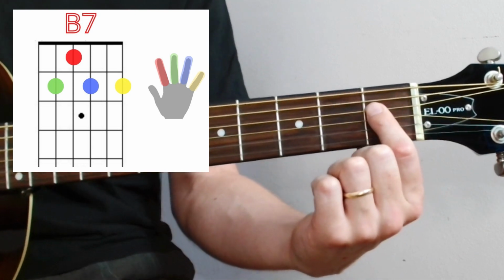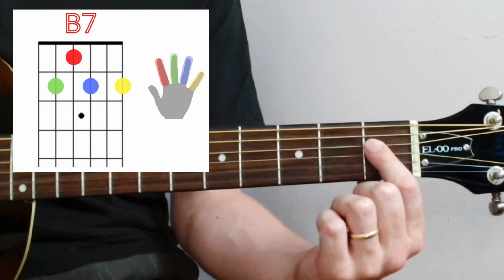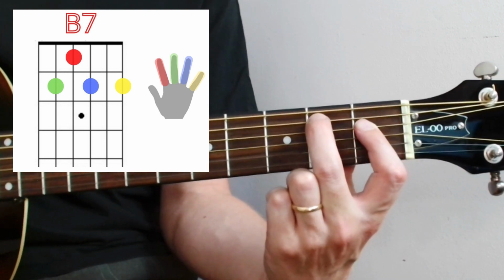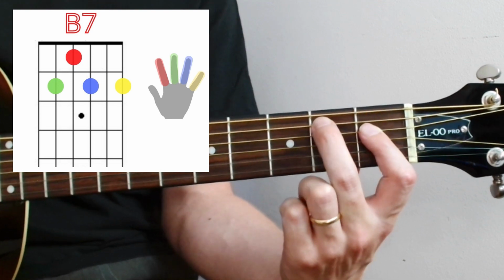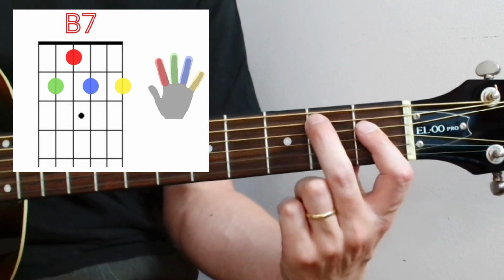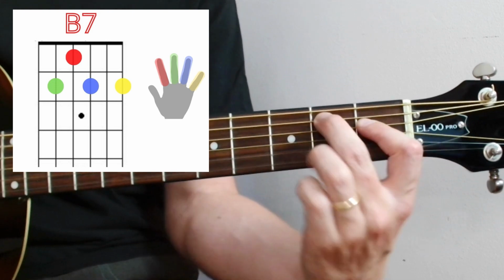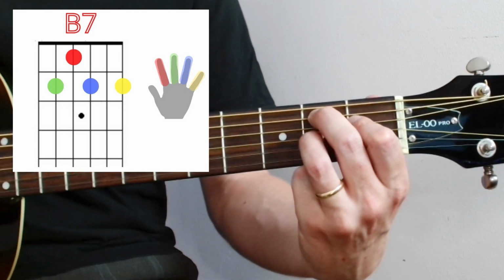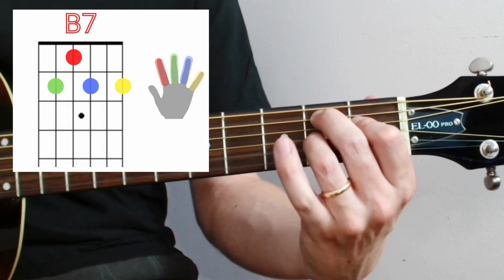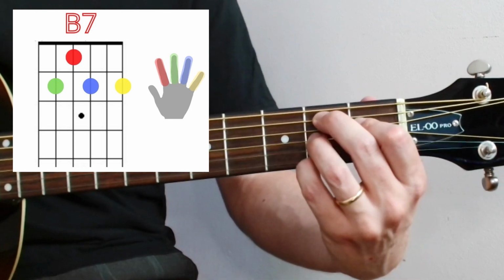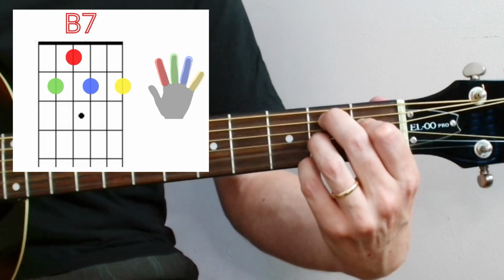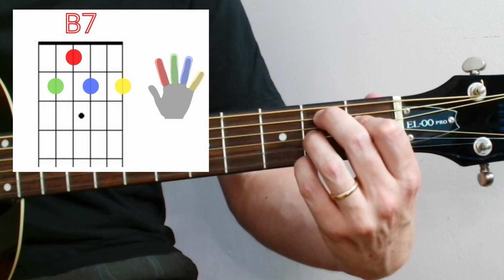First finger, your index finger on the 4th string, 1st fret. Your middle finger goes on the 5th string, 2nd fret. Your ring finger goes on the 3rd string, 2nd fret, and then the 2nd string is open, and your pinky goes on the 1st string, 2nd fret. That's a B7. So down below you have a chord chart.